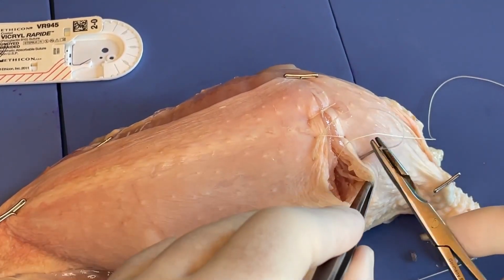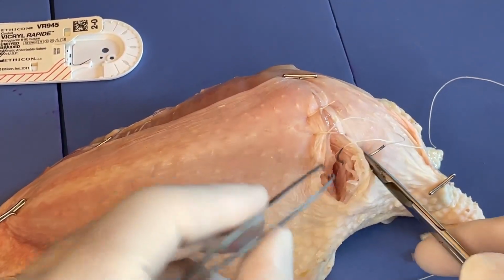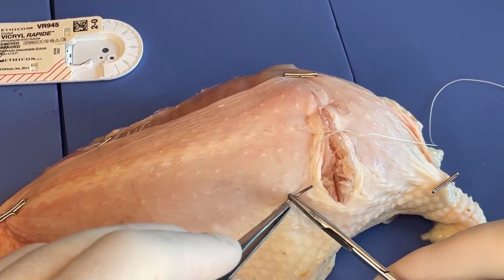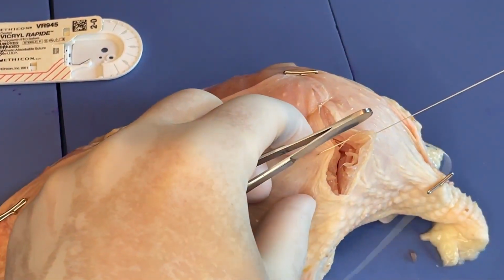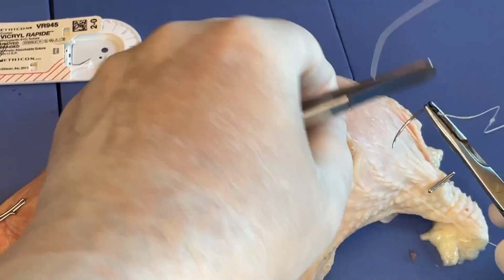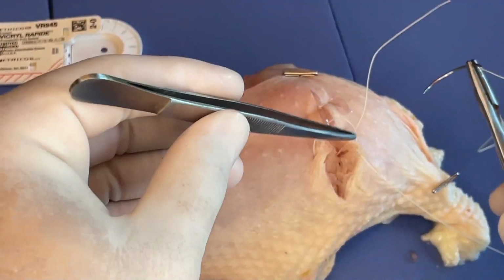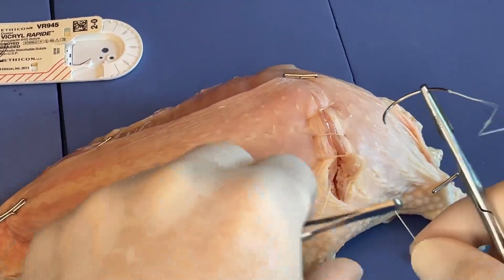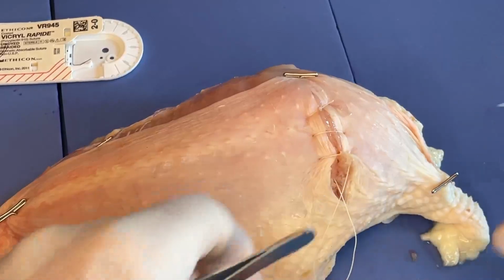And then outside to in. Pull that through. And again, I like to get this free end on this same side just so we don't end up locking that.